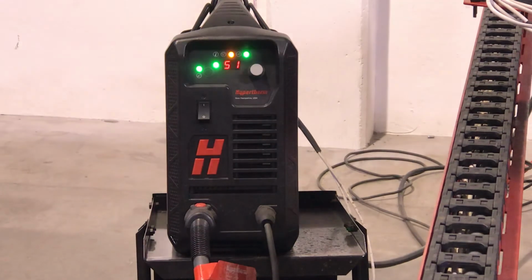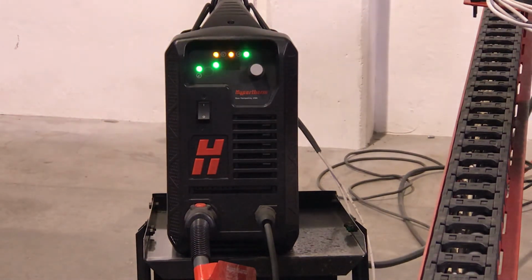If you are having this issue, the best course of action is to go ahead and call Hypertherm directly, and they will walk you through a series of tests that you can run on your Hypertherm system to help diagnose exactly why this code is popping up.